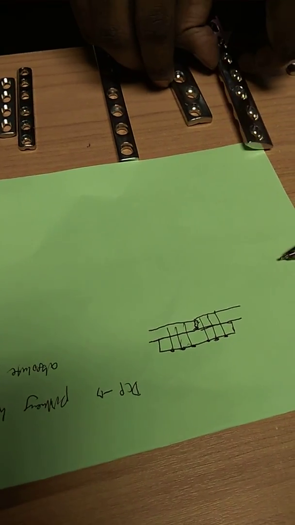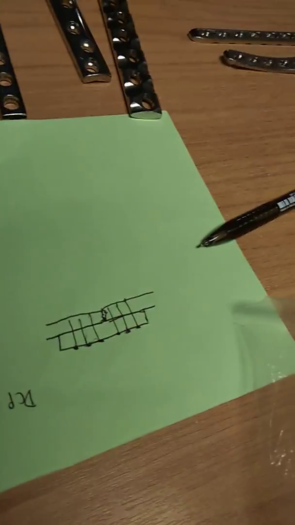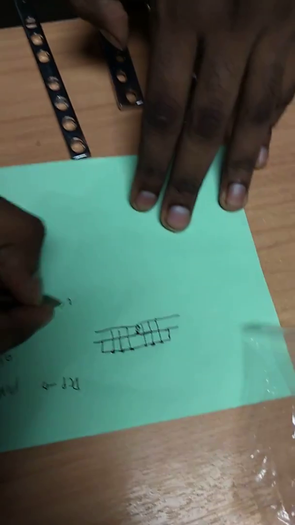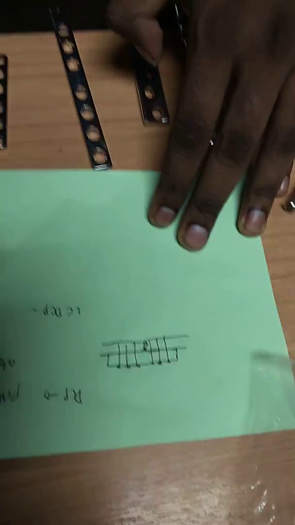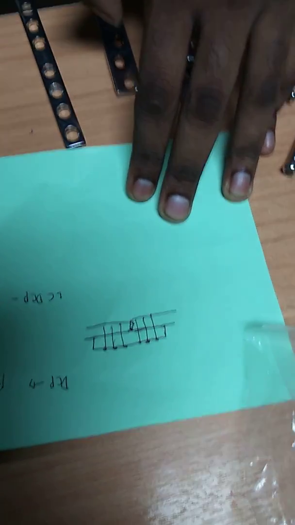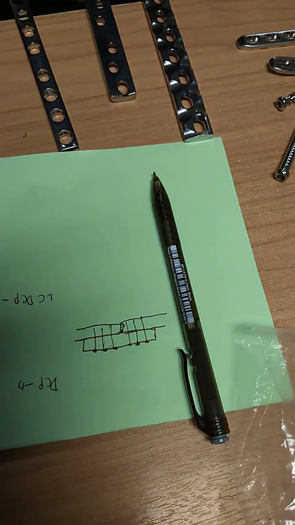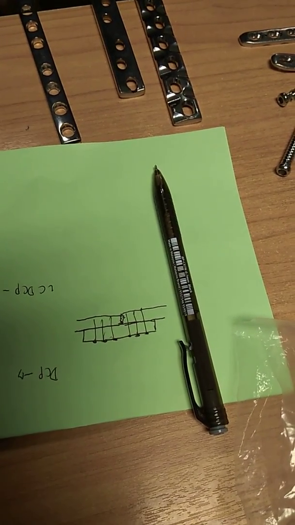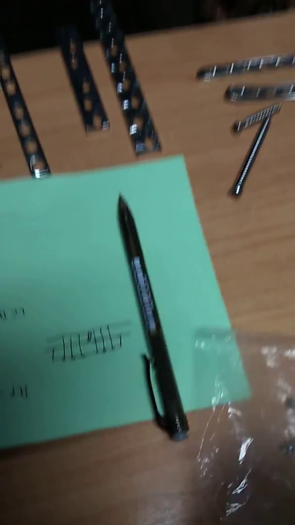And then DCP also can be divided into a normal DCP and LC DCP. LC, low contact. Low contact DCP. So, can anyone tell me why did they invent the low contact DCP? For partial healing.